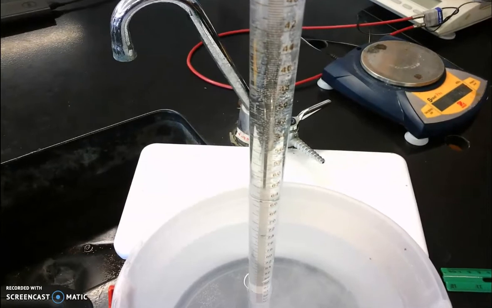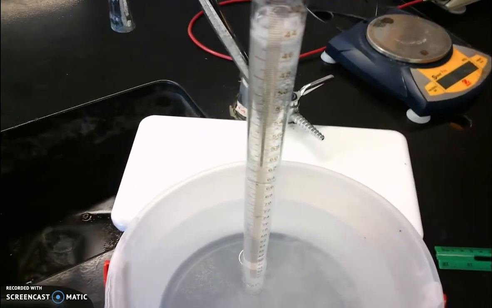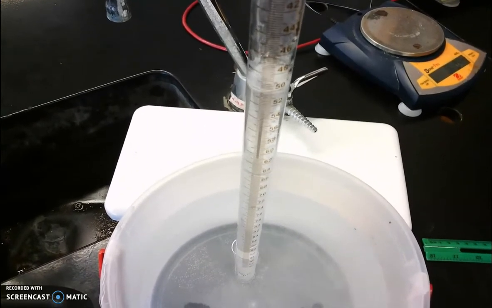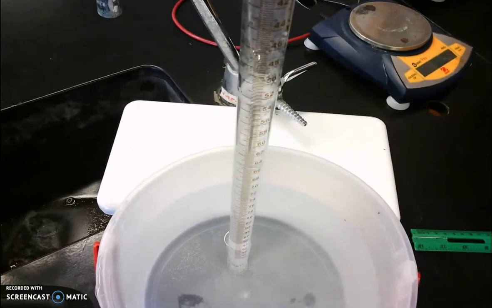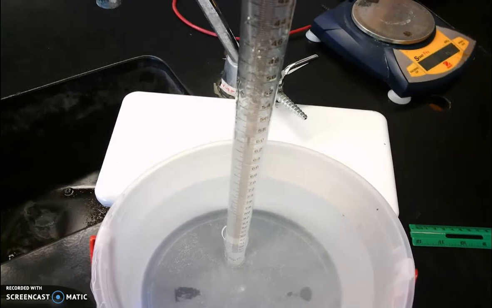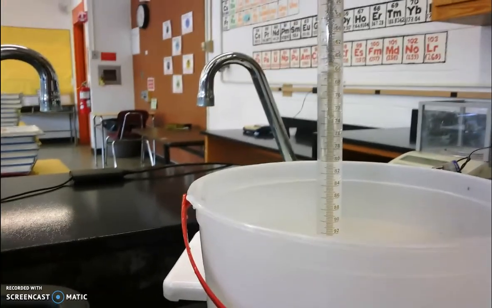Now that magnesium has floated up to the top because it's coated with hydrochloric acid and producing hydrogen gas, which floats up. And the hydrogen gas is displacing the water in the eudiometer. Once the reaction's complete, we won't see any more bubbles being produced.